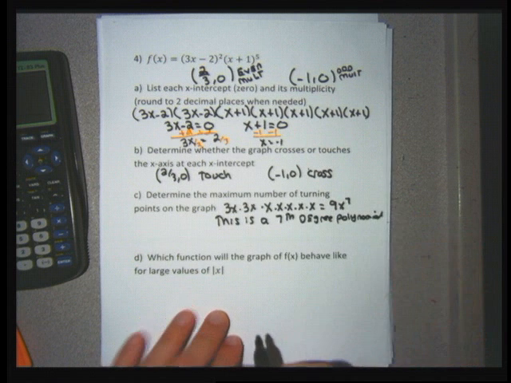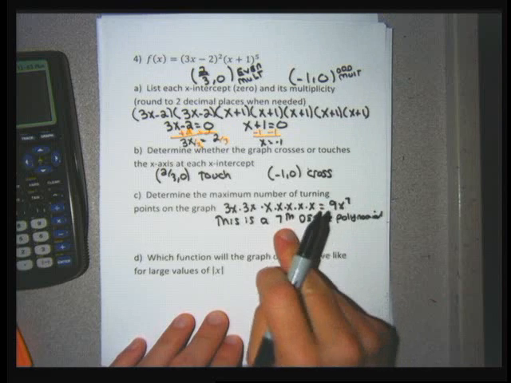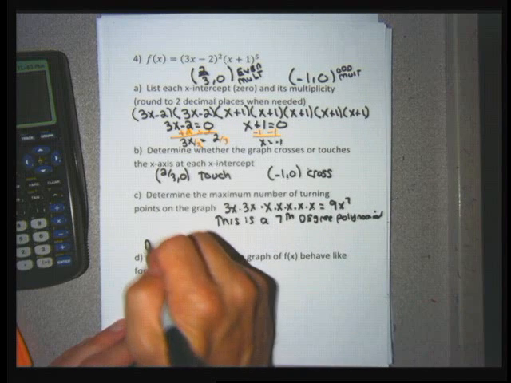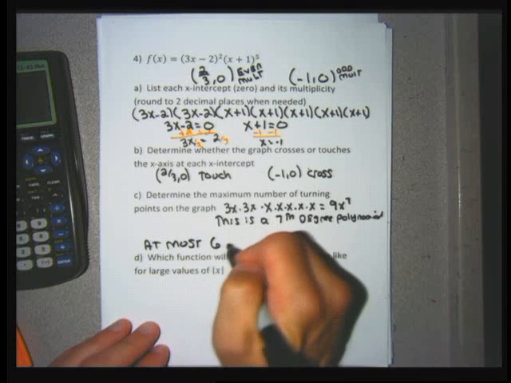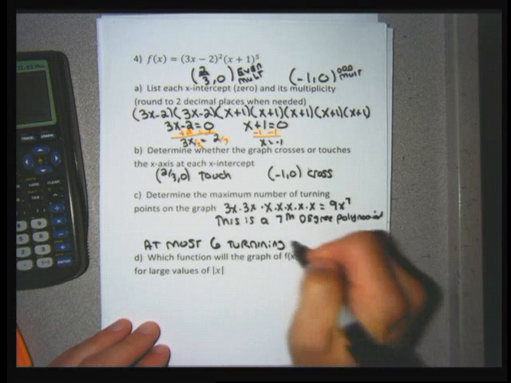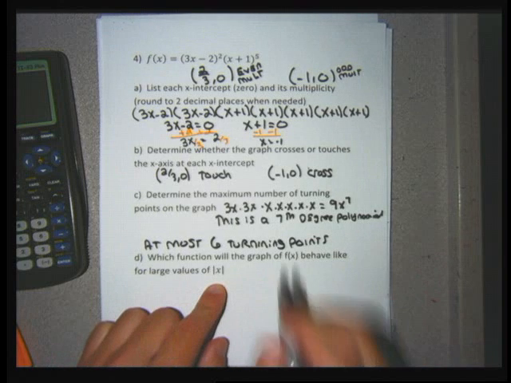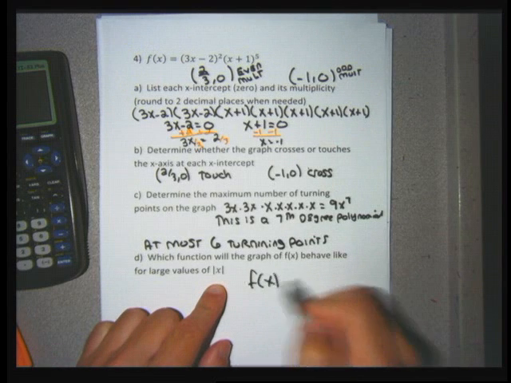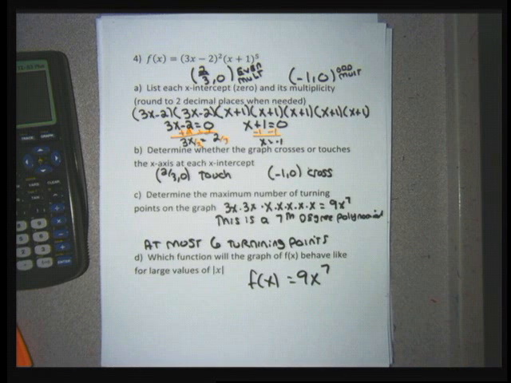Which means it could have at most 6 turning points. The maximum number of turning points is 1 less than the degree, so this has at most 6 turning points. You can't have more turning points than the degree of the polynomial. And for very large values, this graph is going to look like the graph of my function. If I zoom out far enough, it's going to look like the graph of 9x to the 7th.